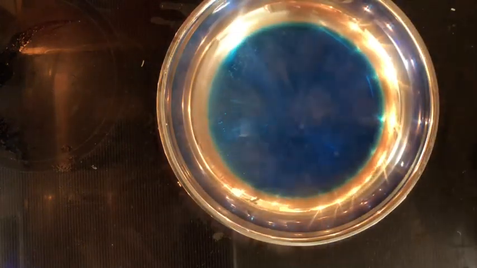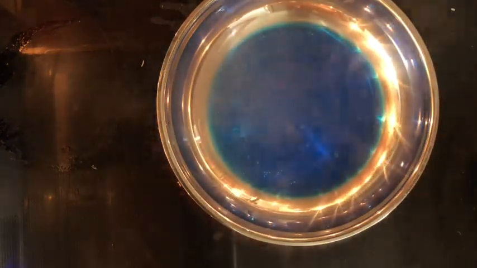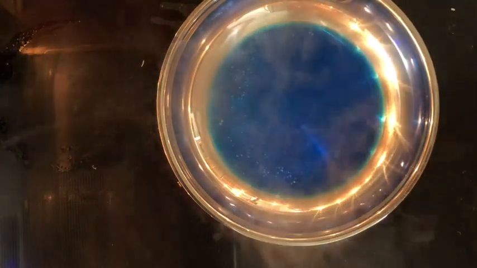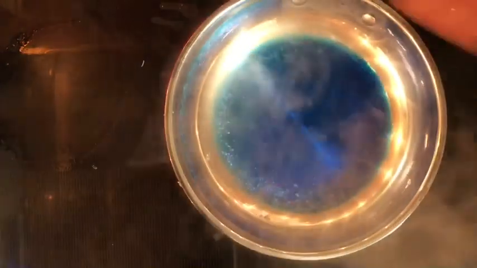Where have you heard that word evaporation before? In the water cycle, exactly. So whenever we have a body of water, and now we've hit the boiling point. I'll talk about the water cycle in one second. I'm gonna turn the heat down some.